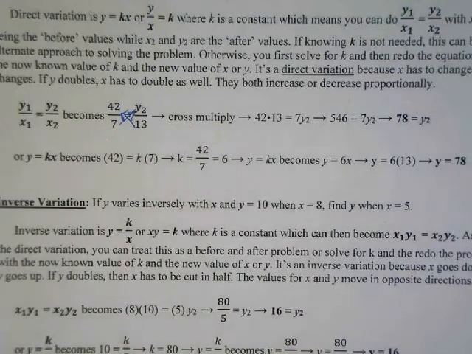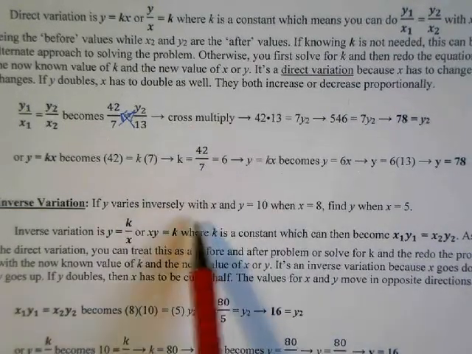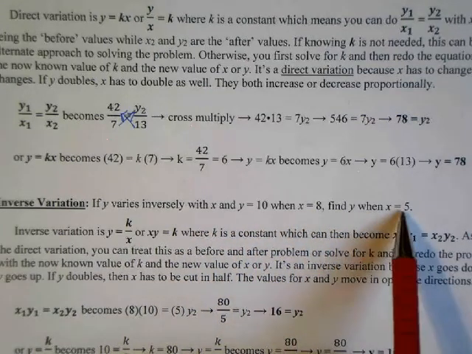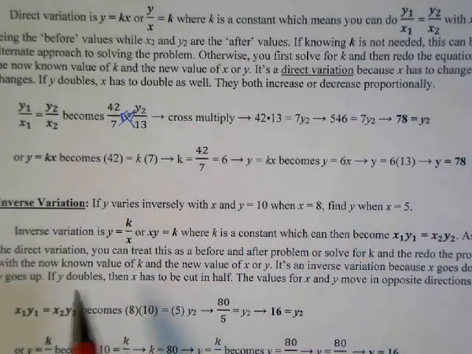So in this particular case, we want to look at y is 10 when x is 8. Find y when x is 5. And so, again, here's my before and after case.